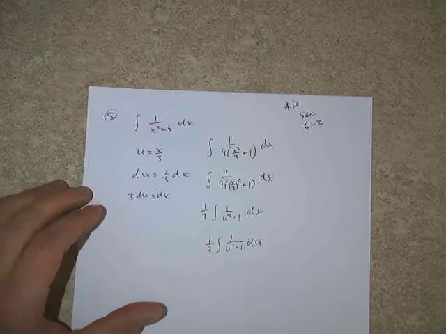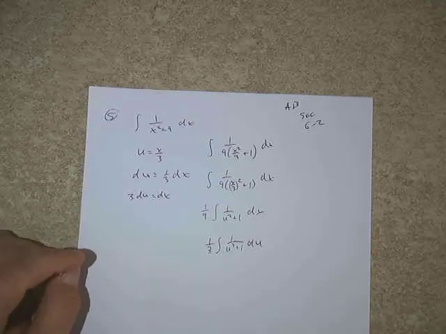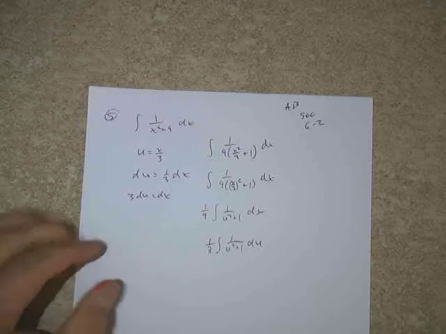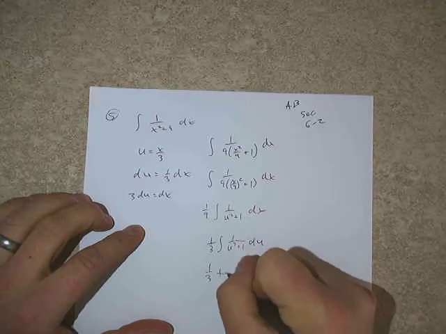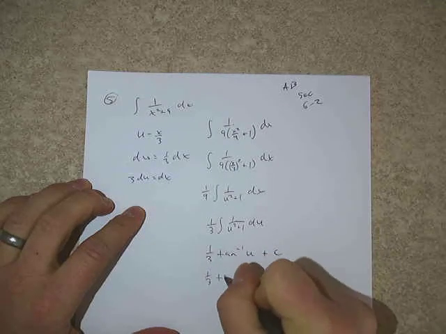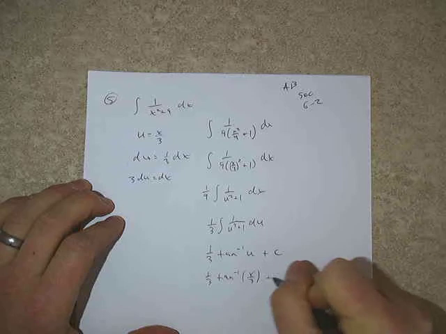And ultimately now, this is a useful integral because this is a known derivative. So what function's derivative is 1 over u squared plus 1? That's tangent inverse. So 1/3 tangent inverse of u plus c is our answer. Final answer though is that, with the u substituted back in there, x over 3.